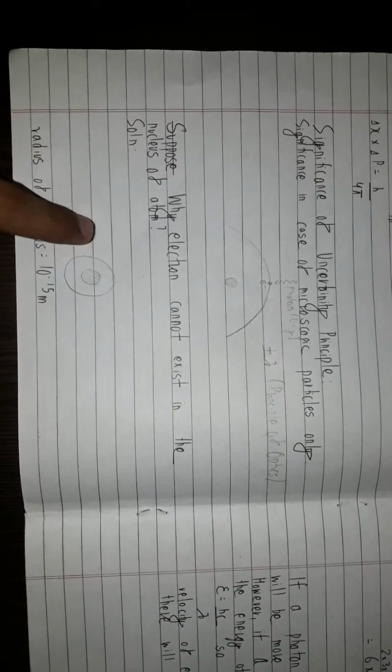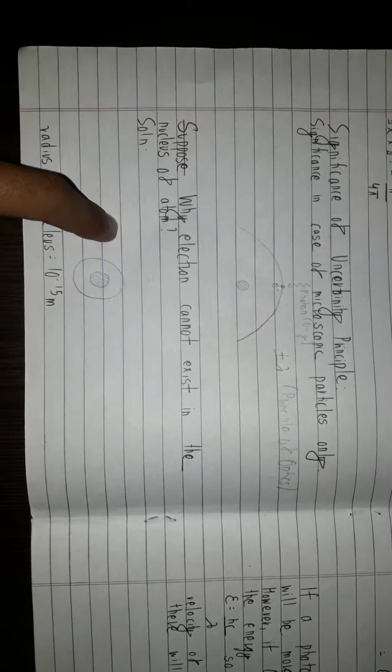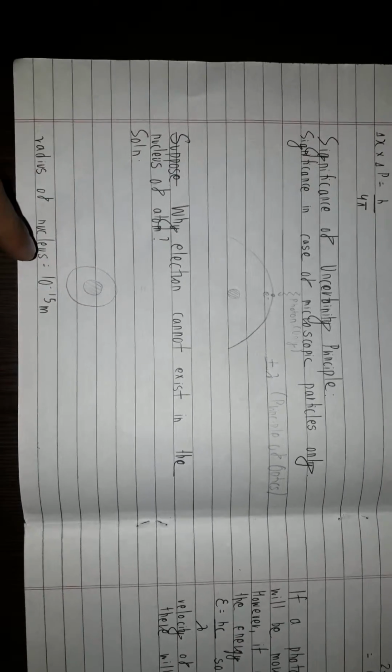And with the uncertainty principle we can find out why an electron cannot exist in the nucleus of an atom. So let us suppose that the electron will actually exist in the nucleus. If that's the case, then the radius of the nucleus is 10 raised to power minus 15 meters. You probably know that. And here I've got the uncertainty in the position of the electron, and that's going to be 10 raised to power minus 15 meters, if the electron is inside the nucleus. I used the Heisenberg uncertainty principle with that equal to sign right there. I told you about that earlier. It's either greater or equal to, but we'll use equal to because we want to do some mathematics here.